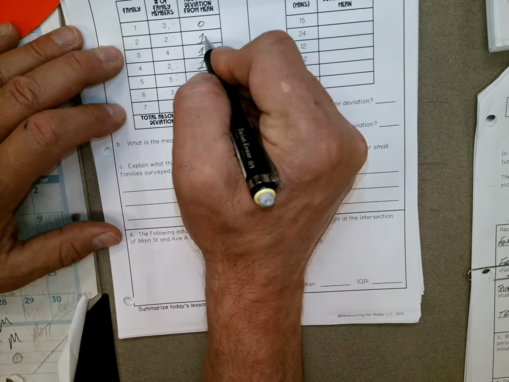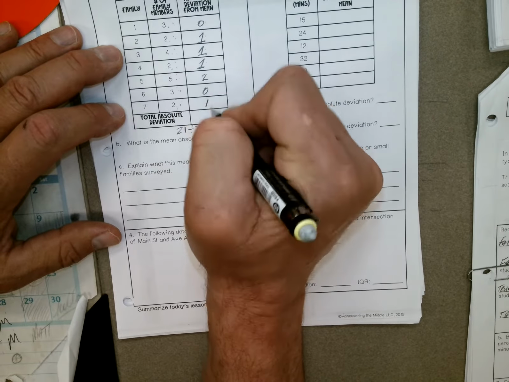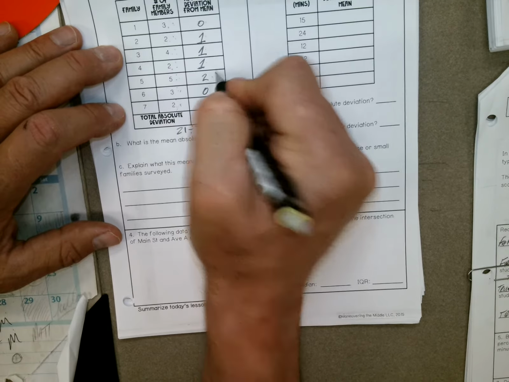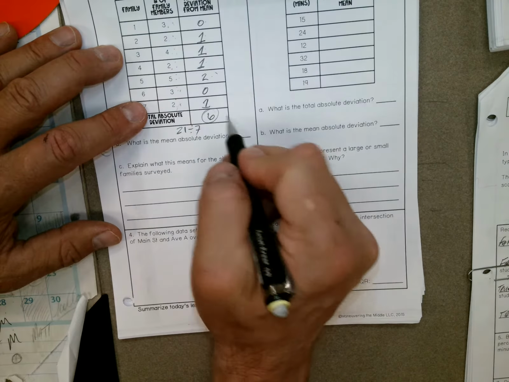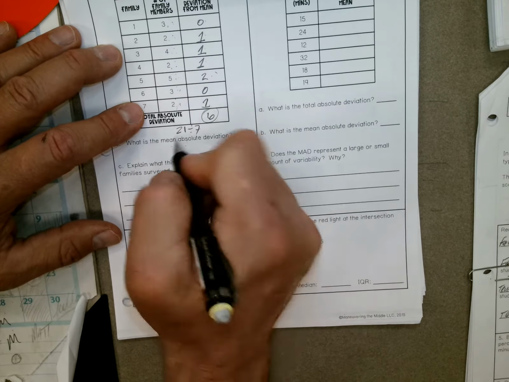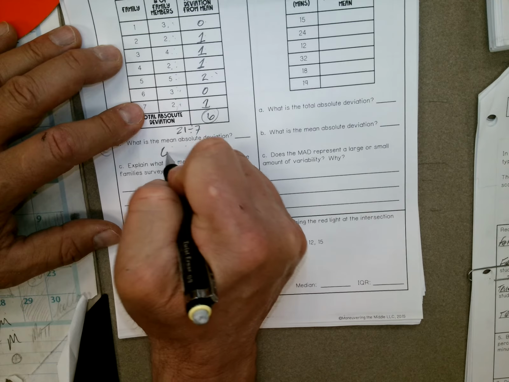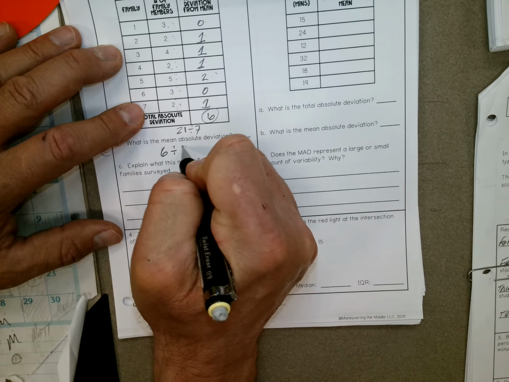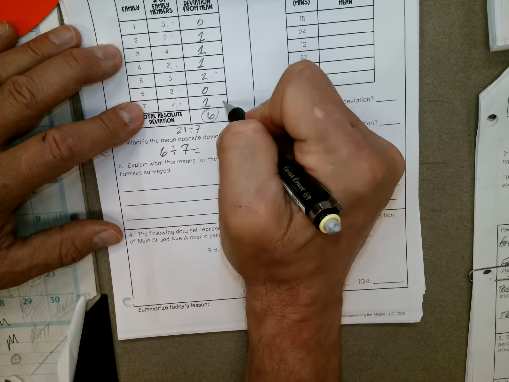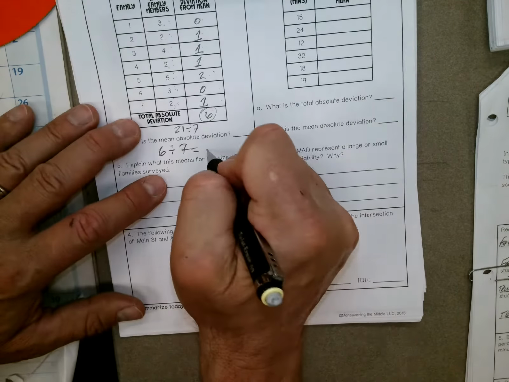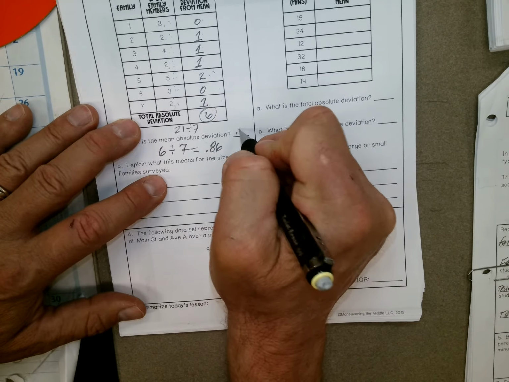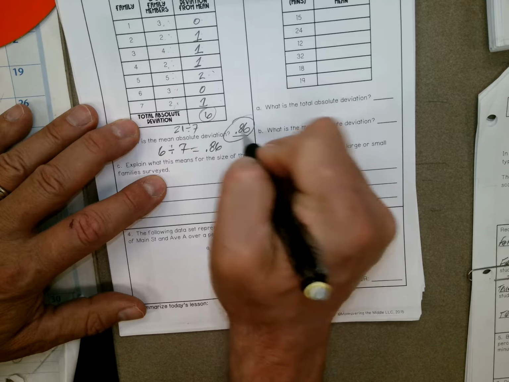So we're going to add these up. 1, 2, 3, 4, 5, 6. So the sum of these numbers is 6. And what we do to find the mean absolute deviation is we take 6 and we're again going to divide it by 7. Why? Because there's 7 numbers in this data set. And when I do that, I end up with 86 hundredths, and I'll write that right there.